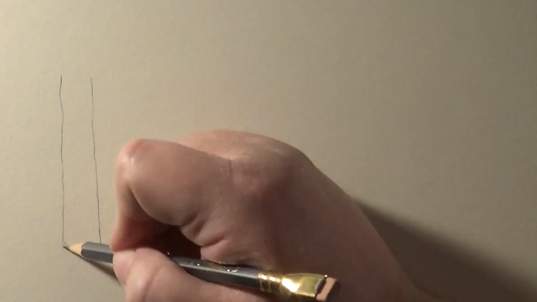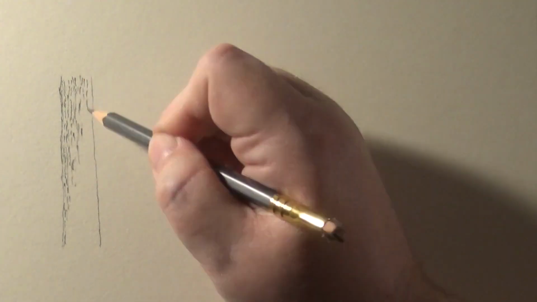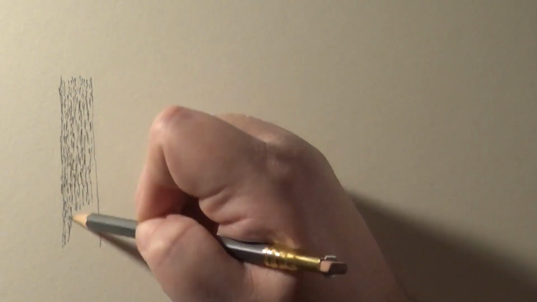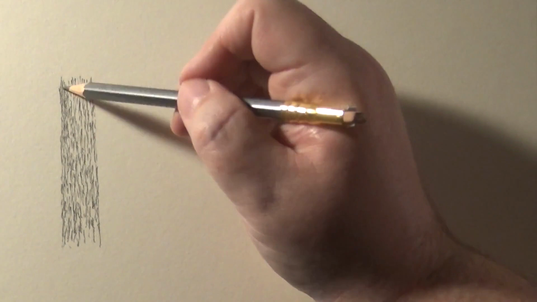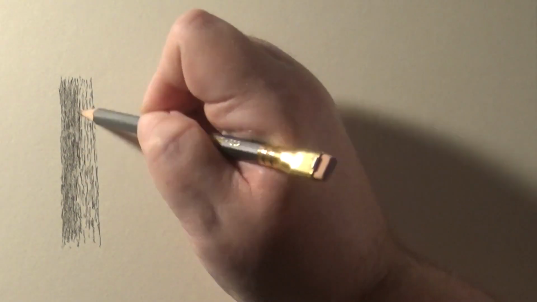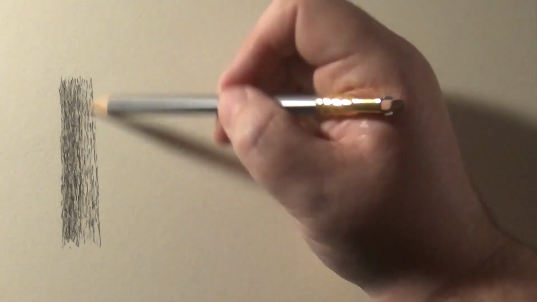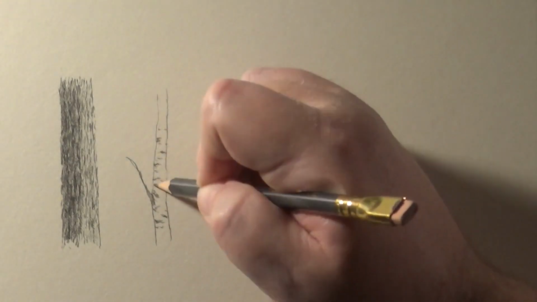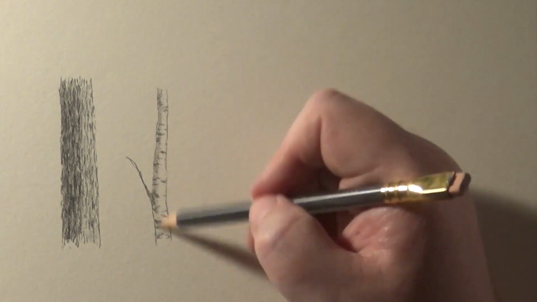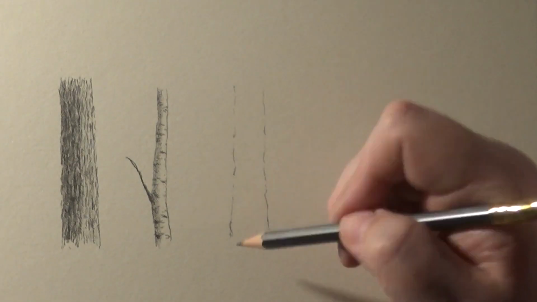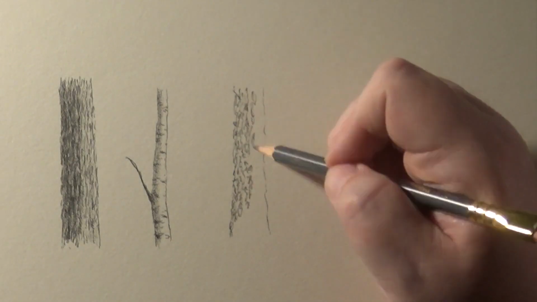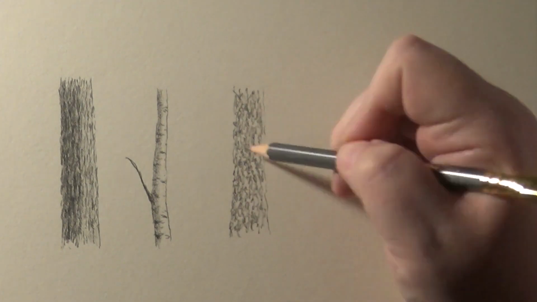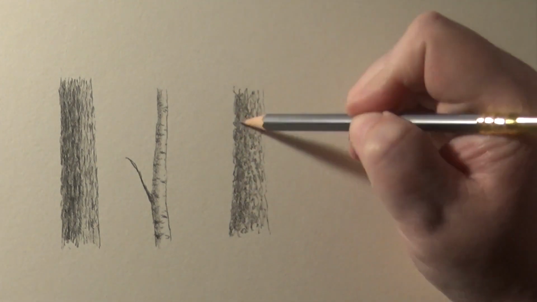There are many types of tree bark, but today we're just going to look at 5. The first is a typical tree bark drawn with vertical lines of varying lengths. Next is a birch with white bark with dark horizontal patches. Notice I use light shading for the shadowed side.